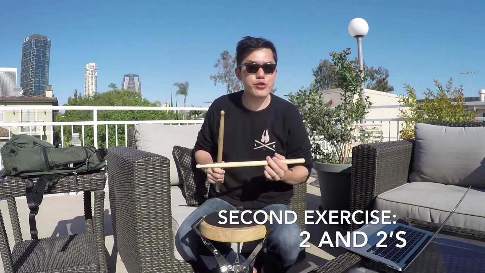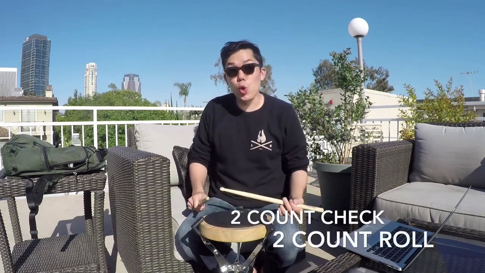Okay, the next one we're looking at is 2 and 2s. So we have 2 counts of triplet check, and then we're going to roll for 2 counts. Again, same motion, and we're just gradually building. Just as you would build a house, we start with the foundation: great check, great timing, great motion, great flow.